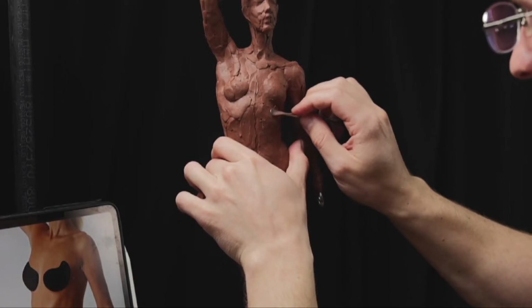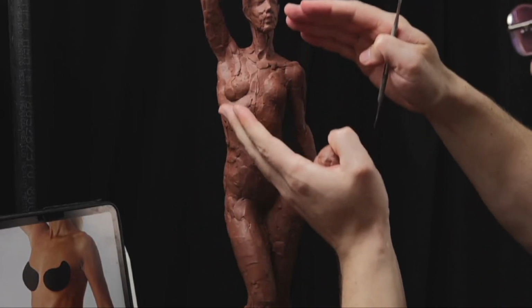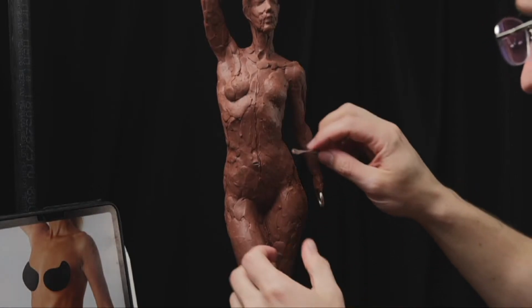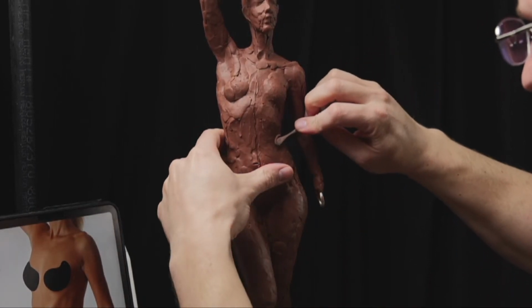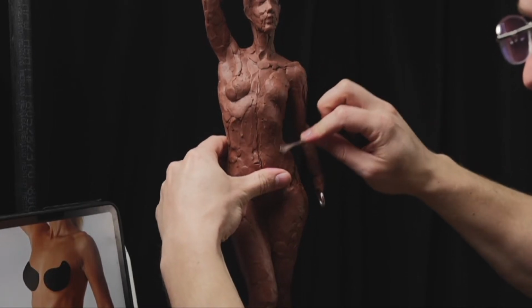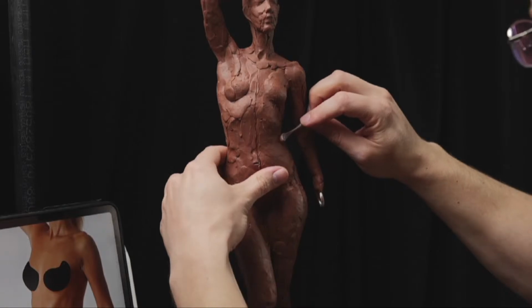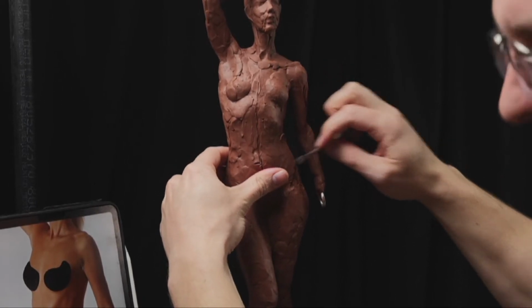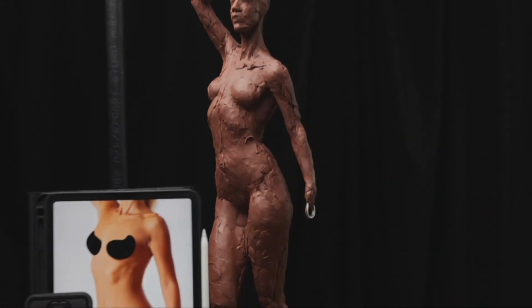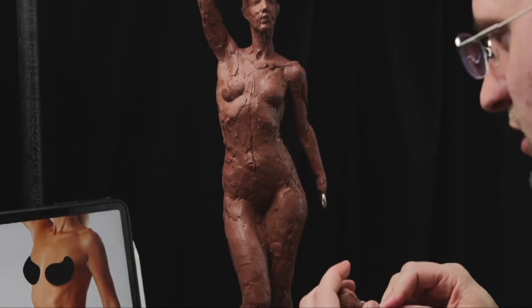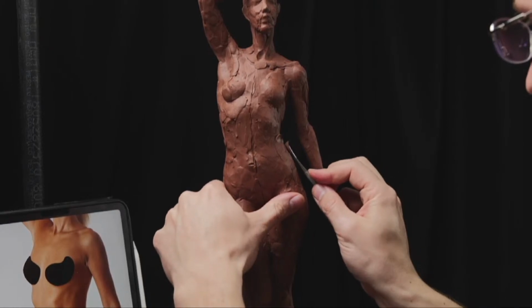But at this point I'm thinking about the design and just making it feel like things are working. And right now I feel like the rib cage and the chest, all the details, are just kind of being pushed together. So maybe I made a mistake and did that, or maybe that's just how things are, but I'm going to address that.